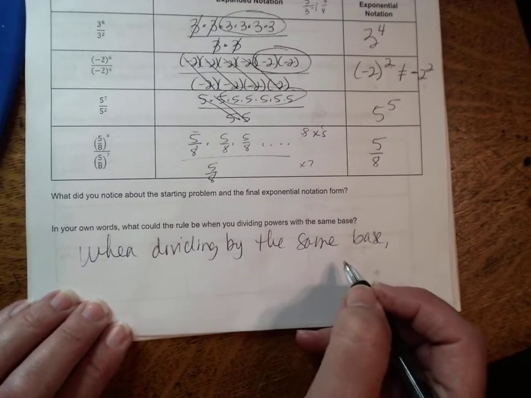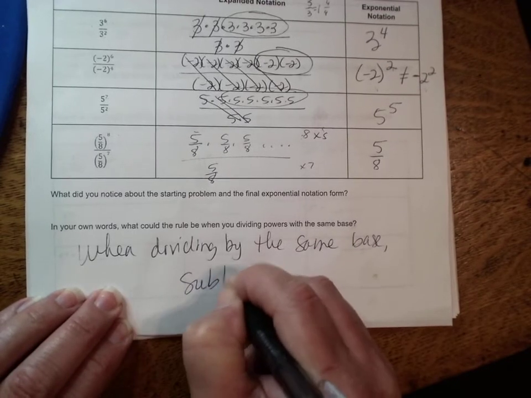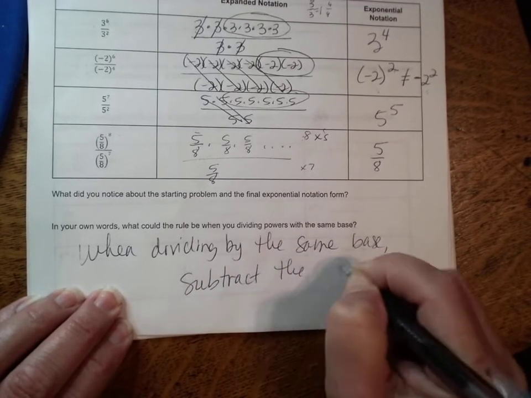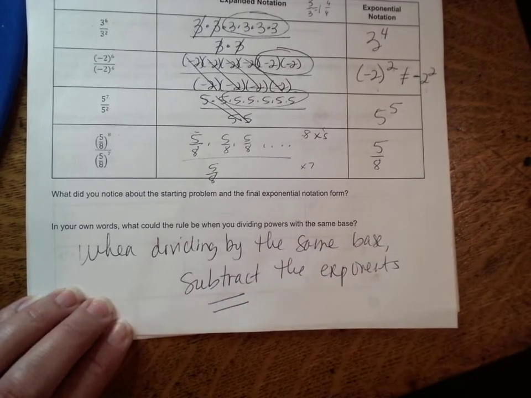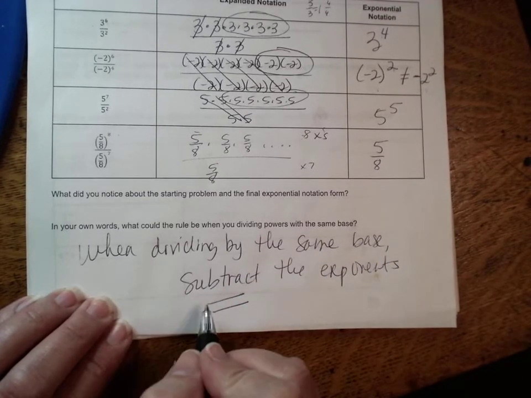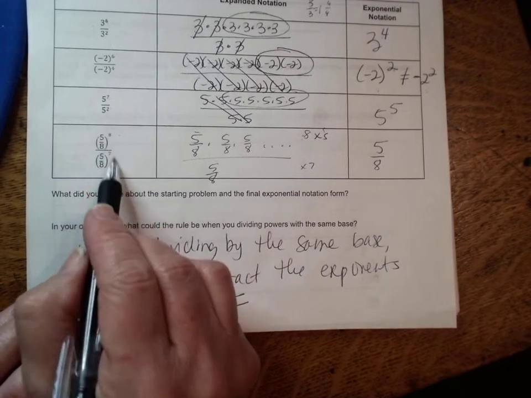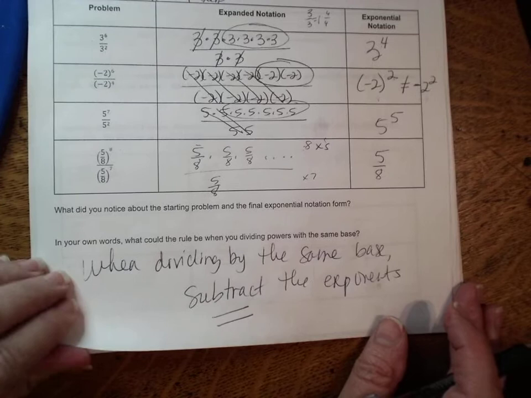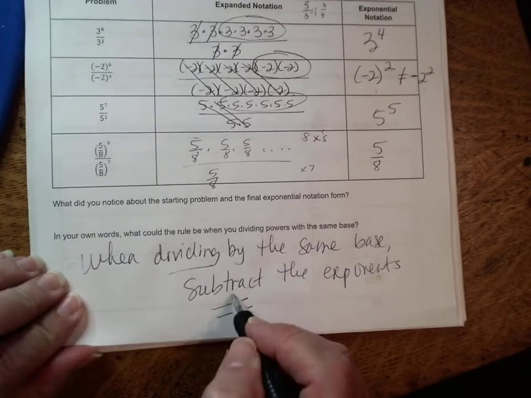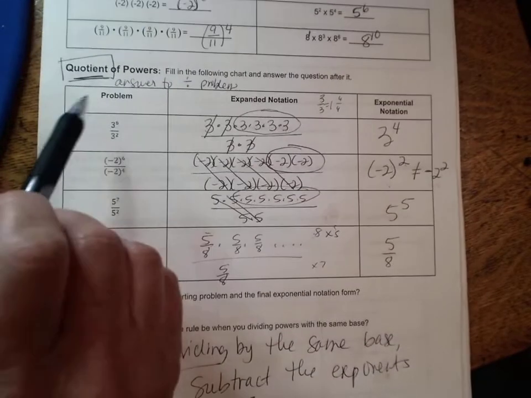Good. Same base, subtract the exponents. So in multiplication of the same base, you add the exponents. With division, you subtract. So when you multiply the same base, you add, and when you divide, you subtract. That's what the quotient means.